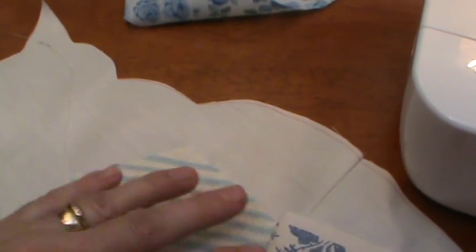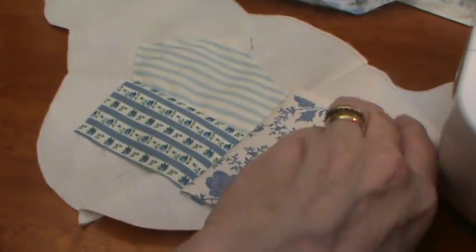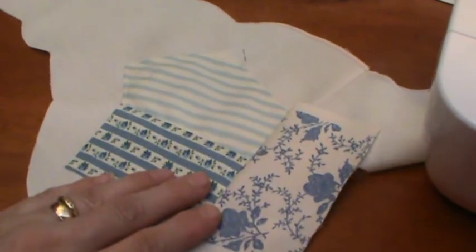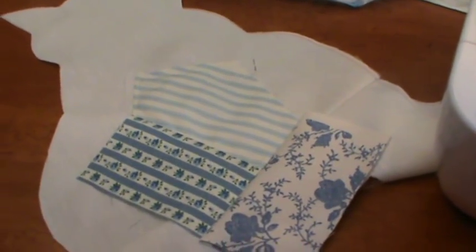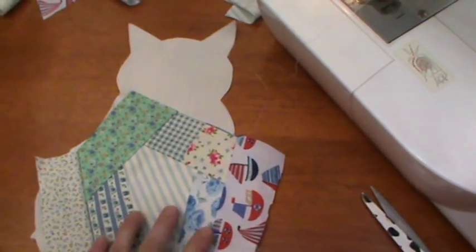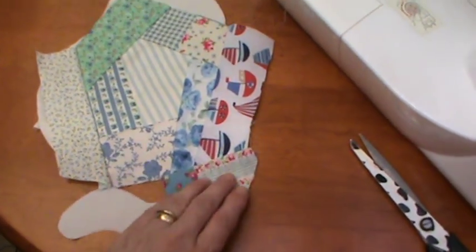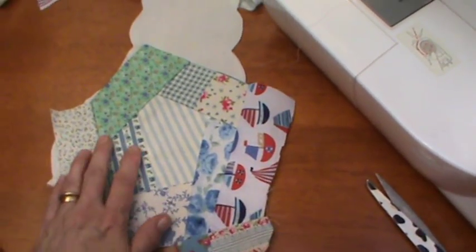It doesn't matter that it isn't cat shaped, because what we're going to do is when we have finished all of this, we're going to turn it over and we're going to stitch around the edge, and then we're going to cut out the edge. So let me put some more of these patches on and I'll show you exactly what I mean. So as you can see, I am covering the whole pussycat template by just sewing these shapes onto one another.